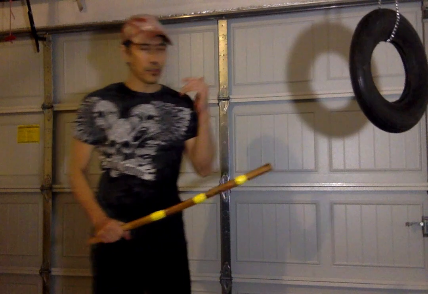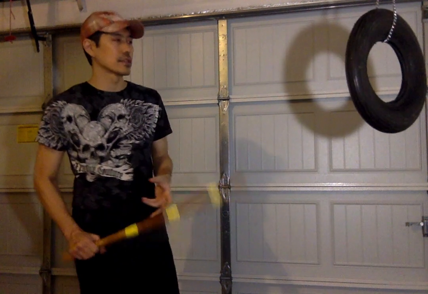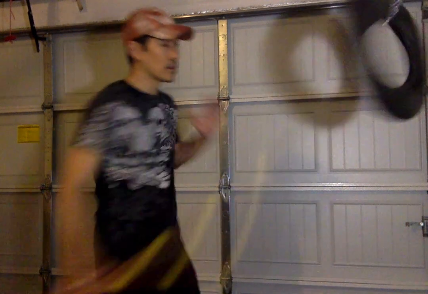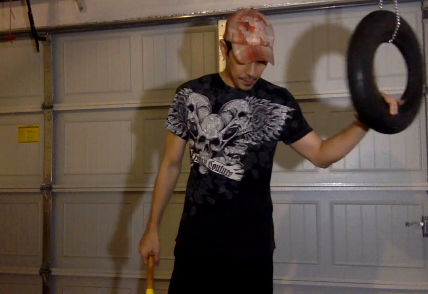So the first one, let me start off with a stick. The stick is an impact weapon, and let me cover three basic strikes, or three basic ways of attack. And the first one is this. Okay, so the movements that I did right now are basically your slashes. Even though the stick does not have an edge, we still call it a slash.